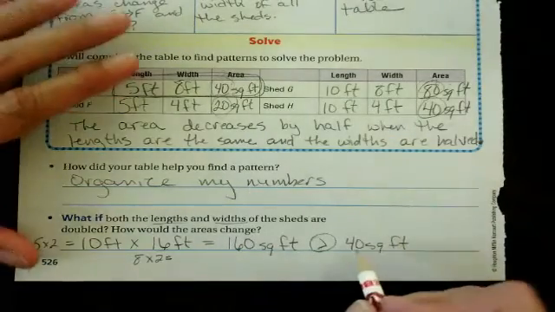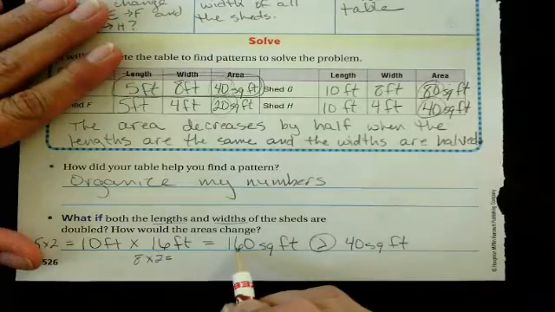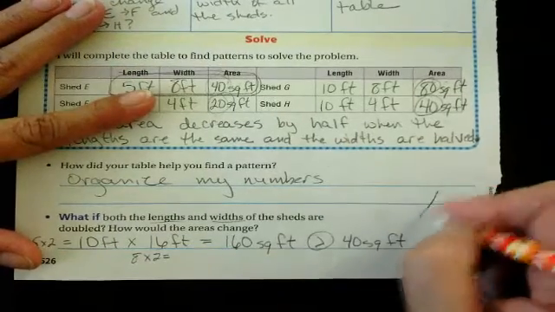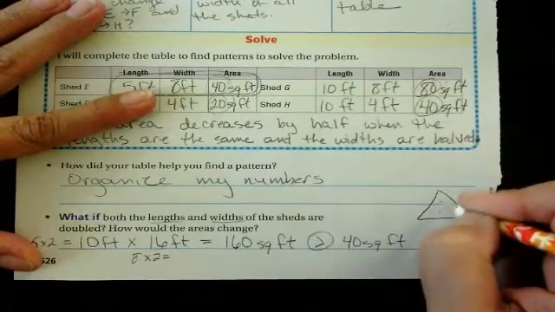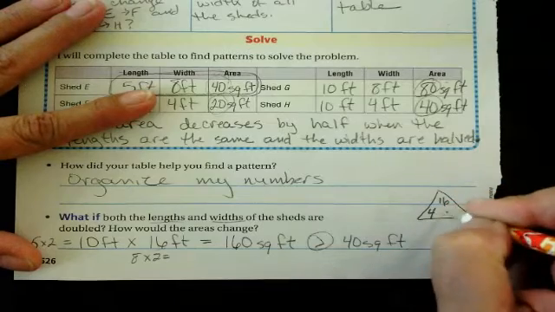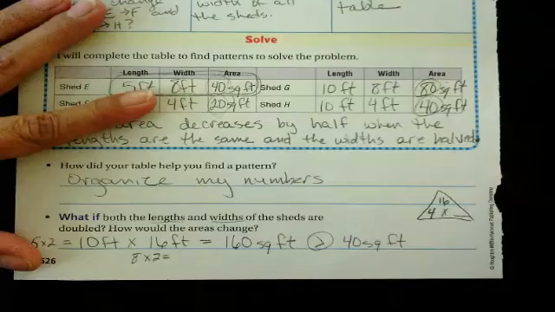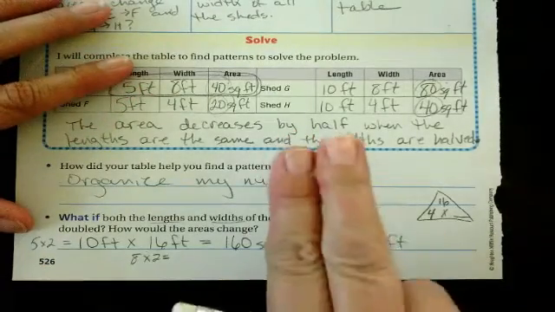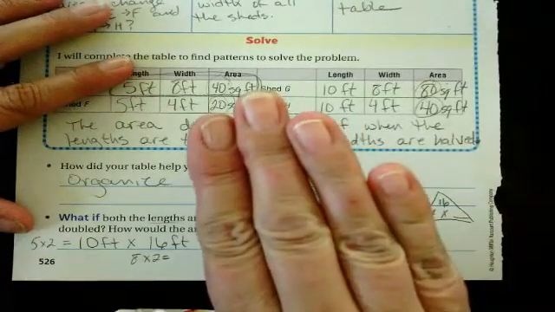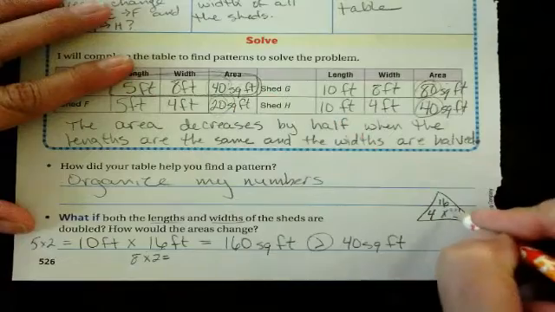Well, let's figure it out. How many times does 4 go into 16? I'm just taking the zeros off to make it a little easier. So 4 times what equals 16? 4, 8, 12, 16. 4 times 4 equals 16.